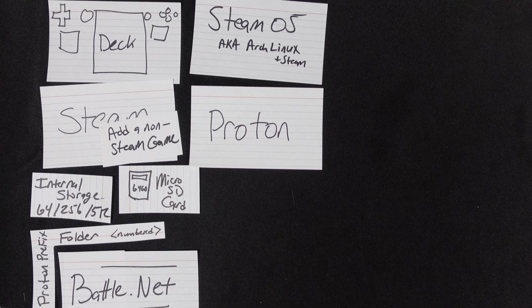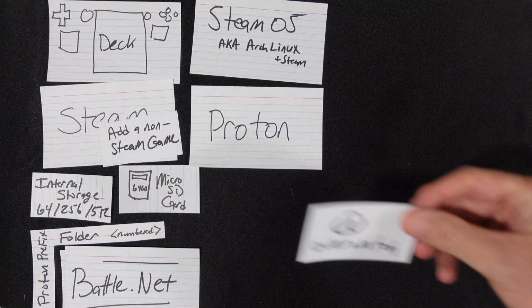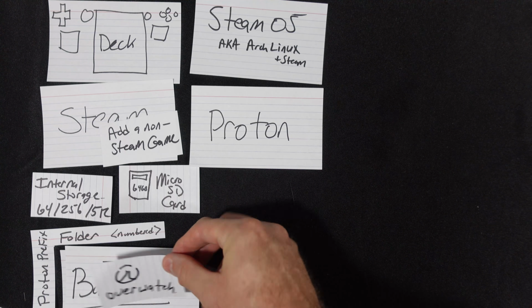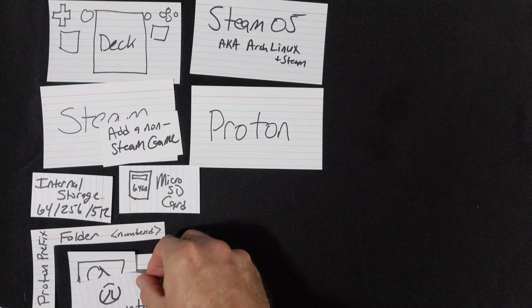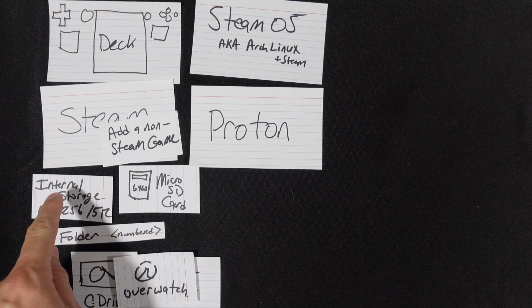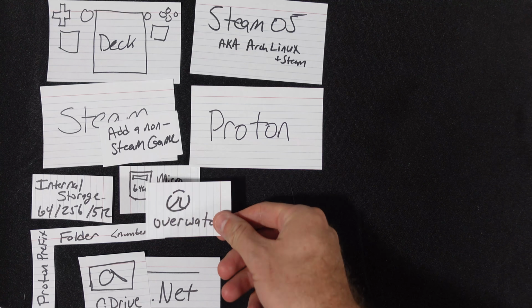Battle.net is useless without some games installed on it, right? If you were to launch Battle.net right now and install Overwatch, the only place you can install it to is the fake C drive that Proton set up. This is, of course, on your internal storage. We don't want that, right? We need that sucker installed on the micro SD card.